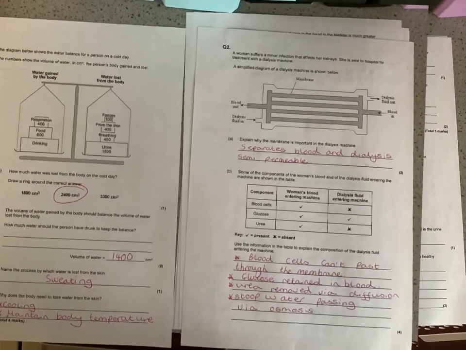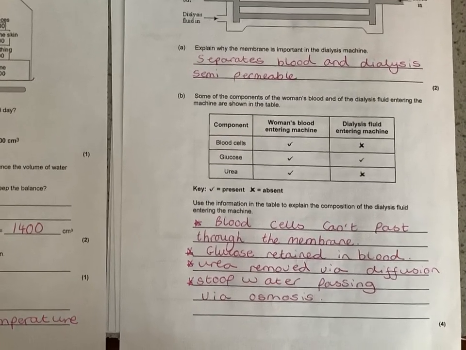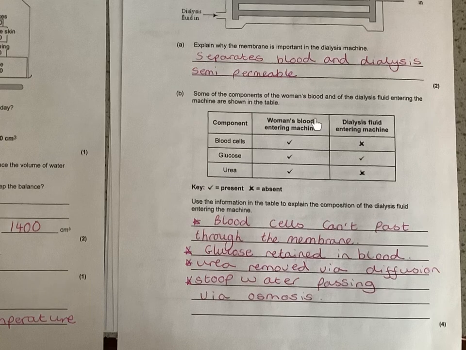The next question then was about dialysis, and it says, explain why the membrane is important in the dialysis machine. It separates the blood and the dialysis. It's also a semi-permeable membrane. Then it was looking at information about a woman's blood entering the machine and the dialysis machine fluid. So what was in the machine fluid and what was in the woman's blood. Use the information in the table to explain the compositions of the dialysis fluid entering the machine. So asking you, why does the dialysis fluid contain glucose but no blood cells and no urea?